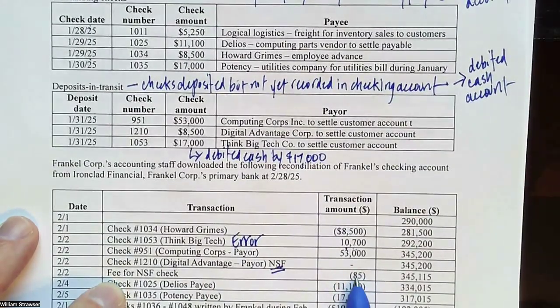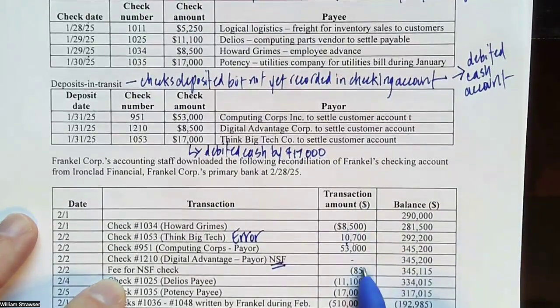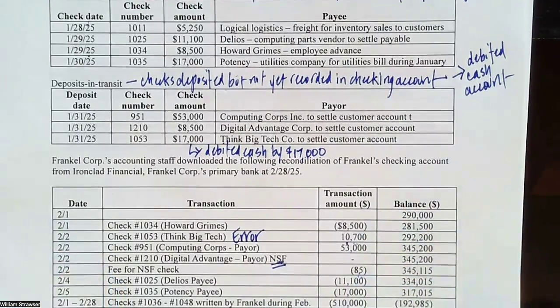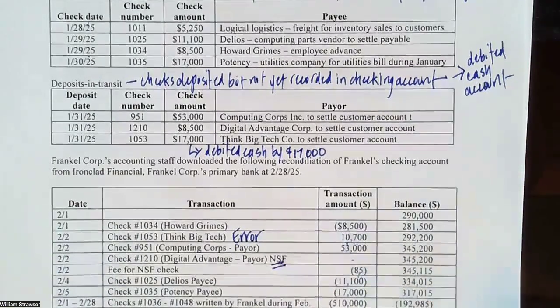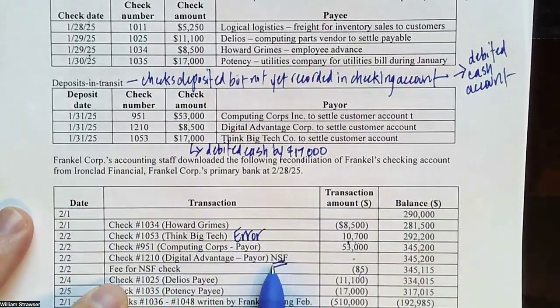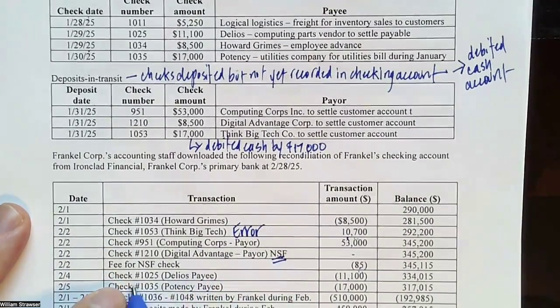There's a fee that's charged. Even though we didn't write that check, we deposited it. Our bank will charge us a fee based on the fact that there was an issue, a hiccup, right? This is why companies don't like bad checks. One of the reasons, obviously, they don't get paid too. And we're gonna have to deal with this NSF check in our reconciliation and our adjusting journal entry.